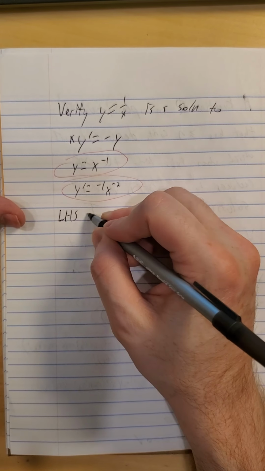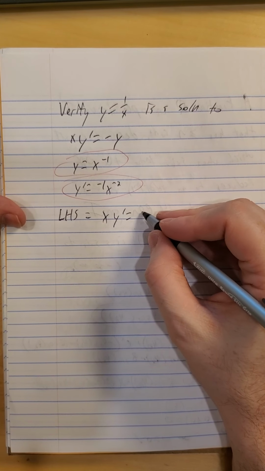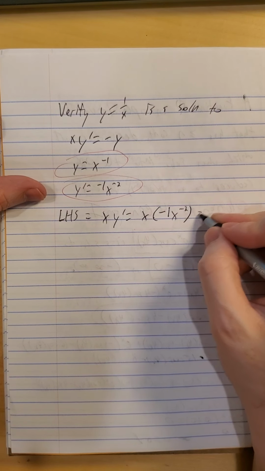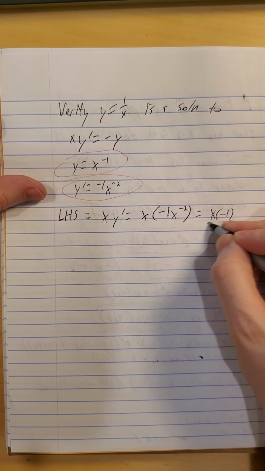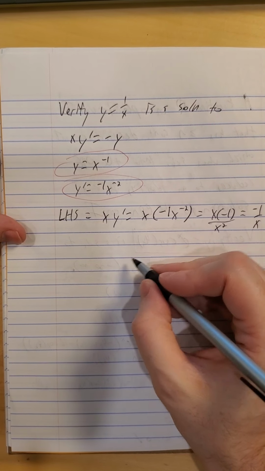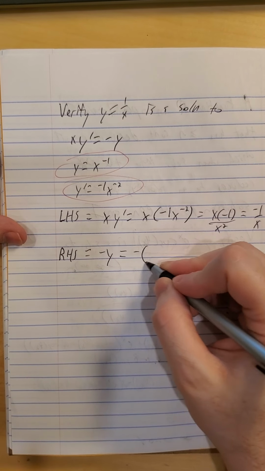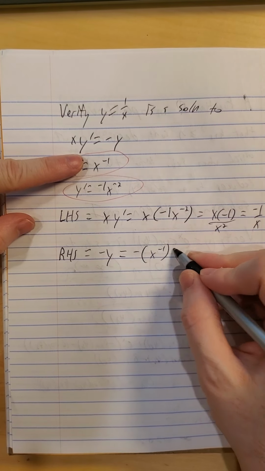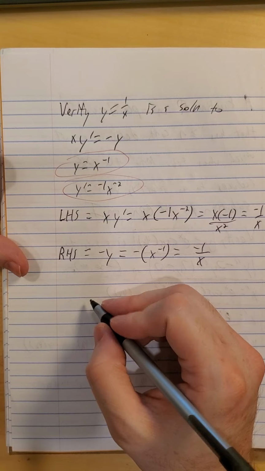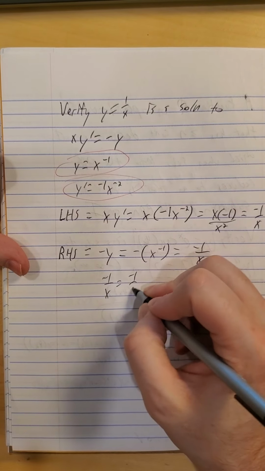So the left-hand side, we have x times y prime. So that is x times negative 1 times x to the negative second. So that's x times negative 1 over x squared. So that's negative 1 over x. Right-hand side, opposite of y. So that's opposite of x to the negative first. So that's negative 1 over x. Left-hand side equals right-hand side. So this does work. Negative 1 over x equals negative 1 over x.